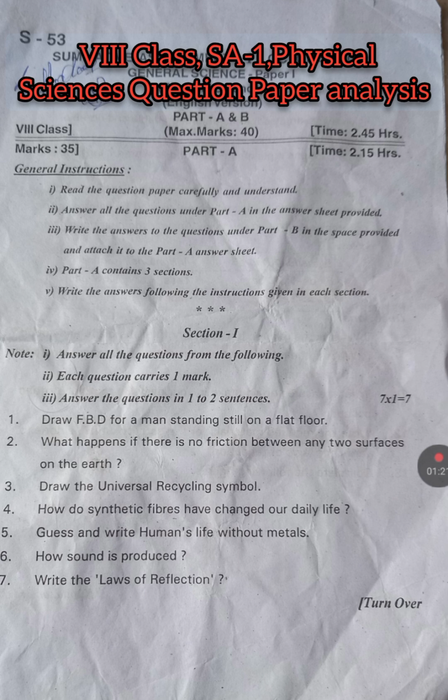Next, for Academic Standard 5, that is communication through drawing and model making, you will be given 4 marks. Next, Academic Standard 6 in the sense appreciation and aesthetic sense, and application to daily life concern to biodiversity, that is for 4 marks. This is the simple analysis of 8th class physical science summative assessment 1 paper, including main paper and bit paper. While preparing the question paper and bit paper, they follow this weightage.